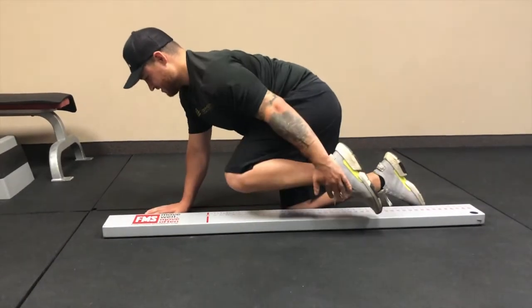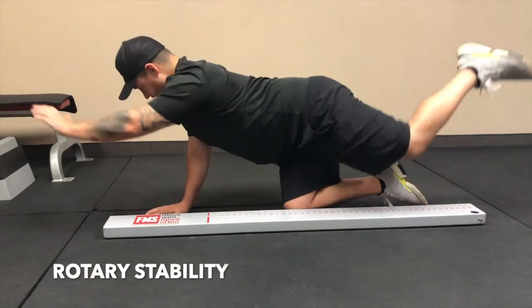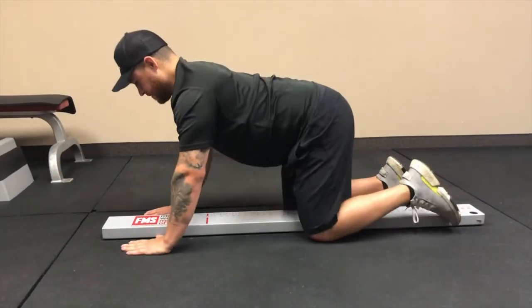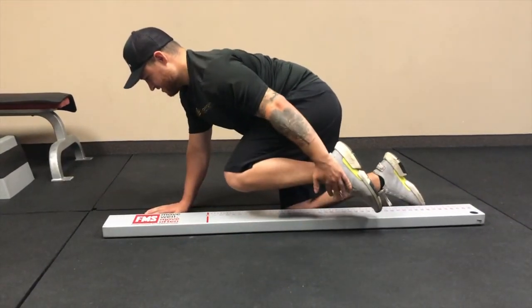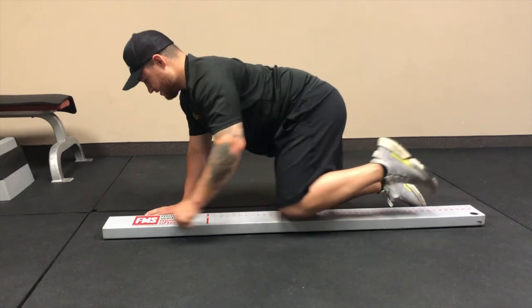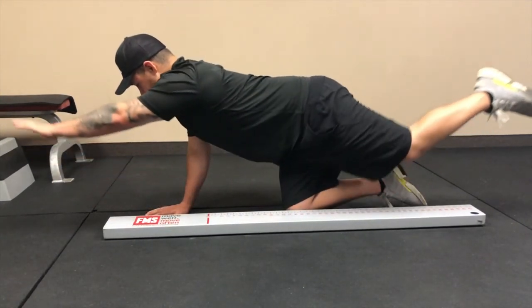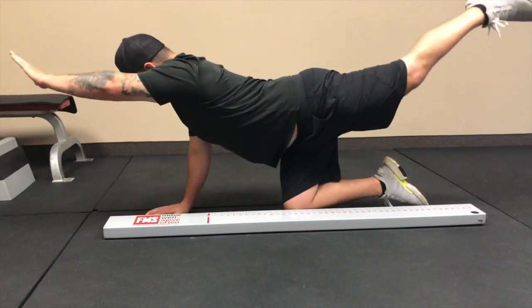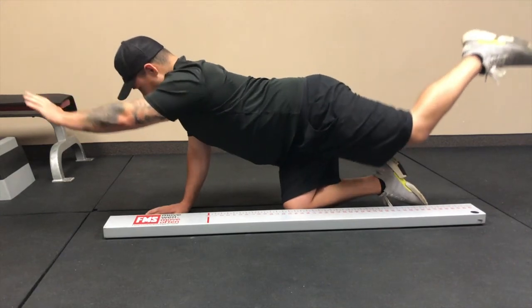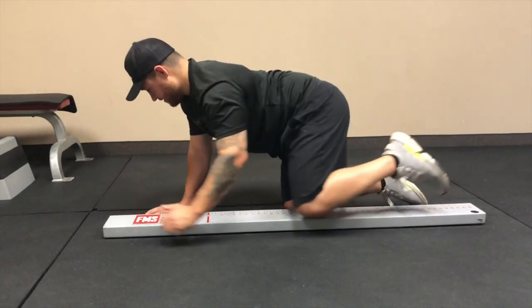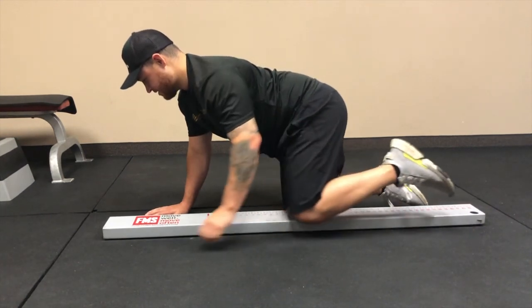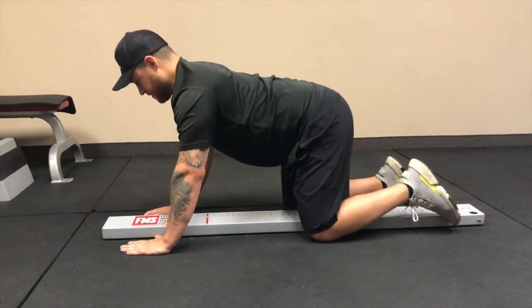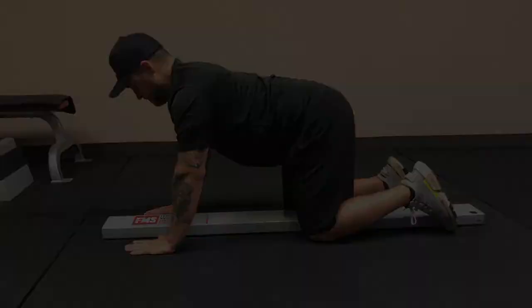The objective of the rotary stability is to determine your body's ability to stay stable while upper and lower body movements occur simultaneously. This demonstrates your body's ability to stay balanced when weight is shifted and is linked to fundamental climbing patterns. Implications of the rotary stability could be linked to poor stability within your shoulder, hip, or core.